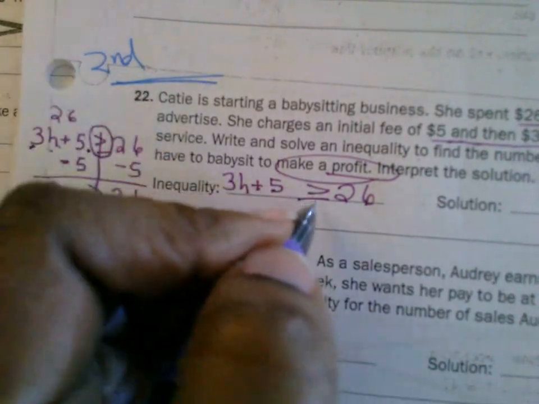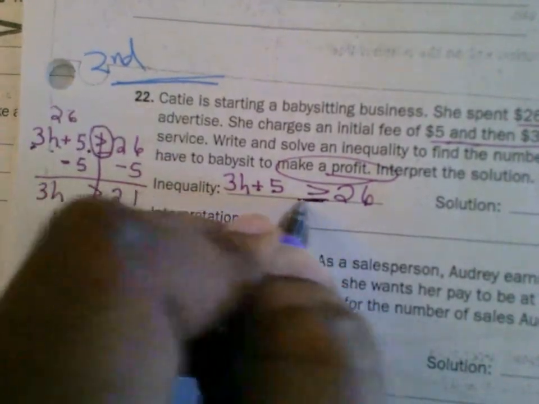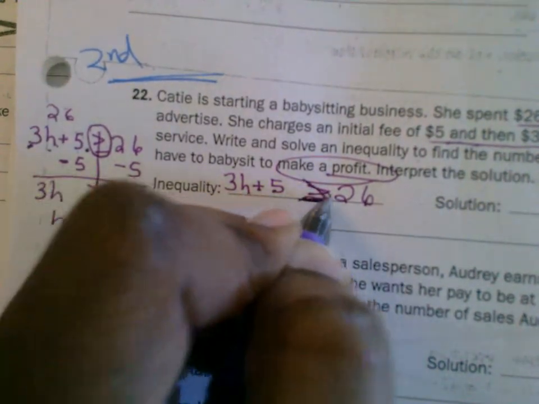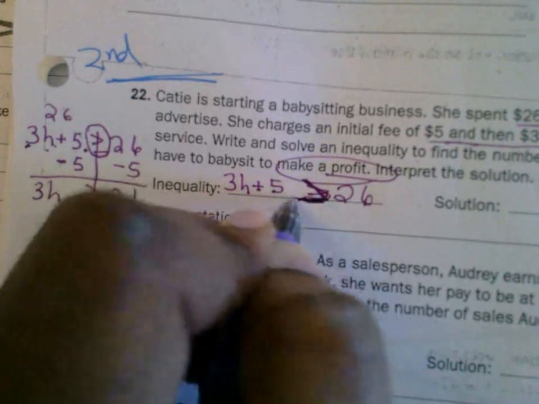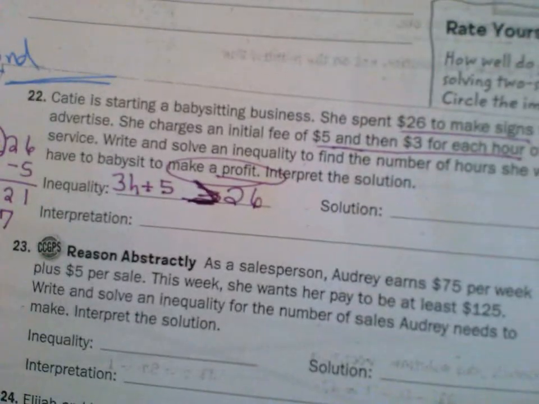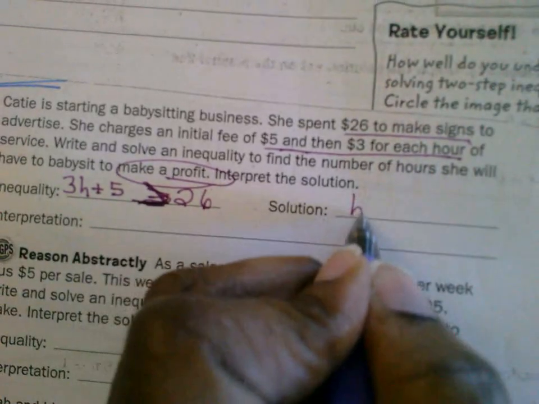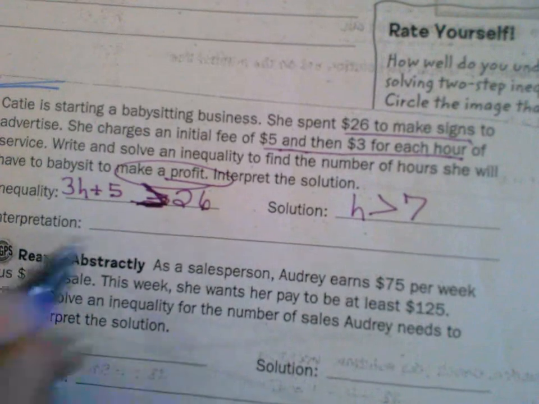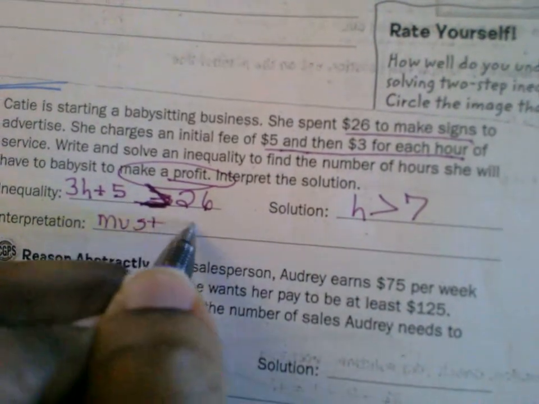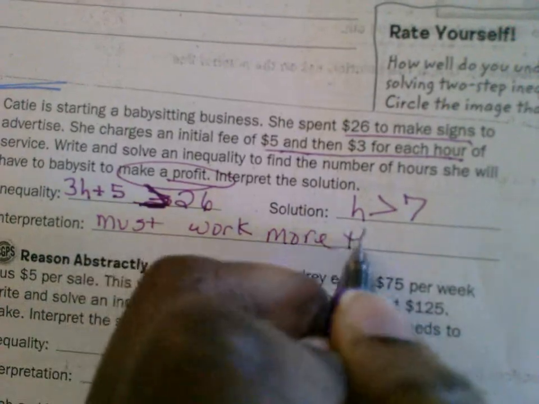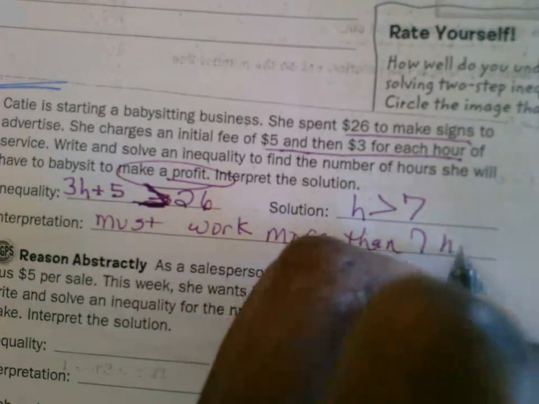So the inequality symbol should not include this line. It should be greater than and not greater than or equal to. So the solution is h has to be greater than 7. Must work more than 7 hours.